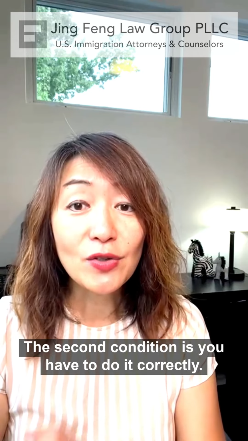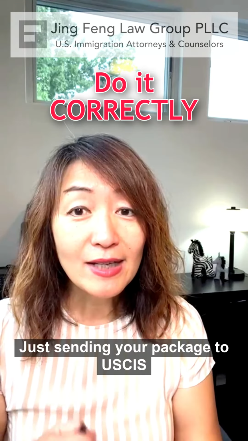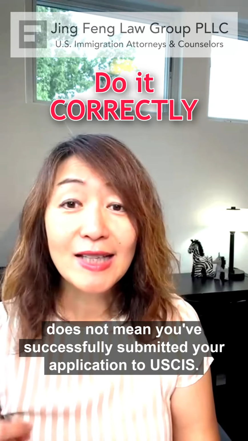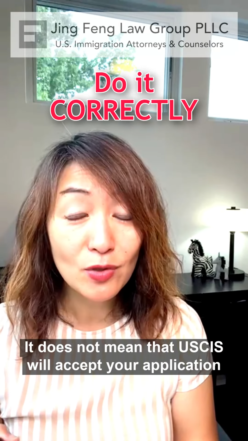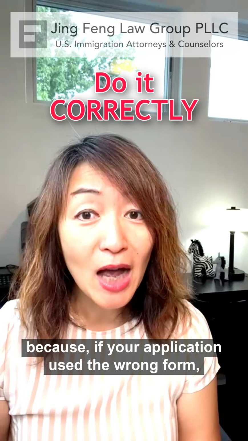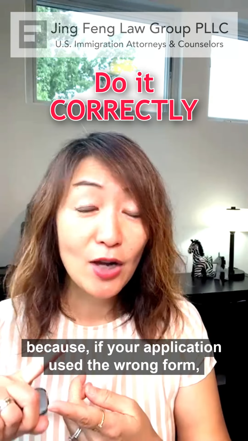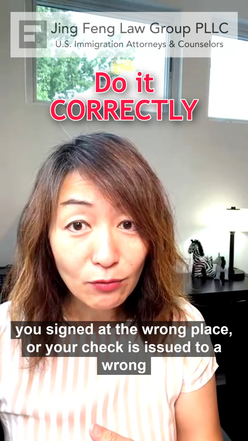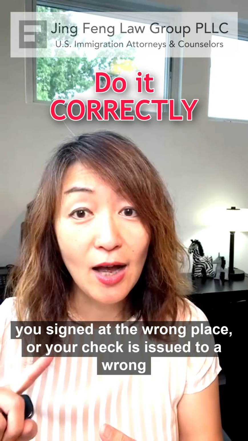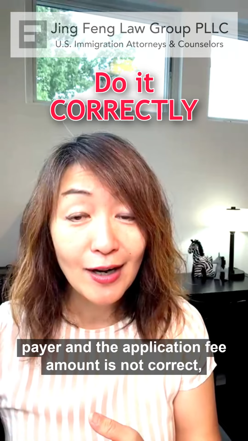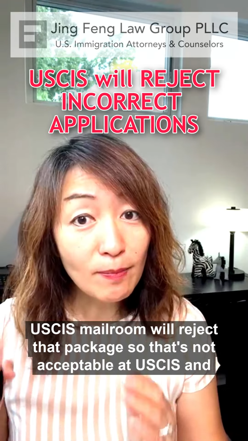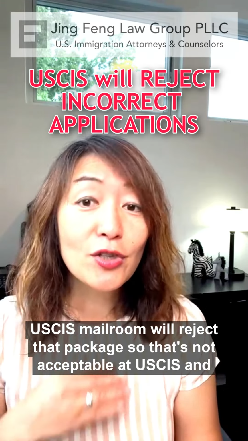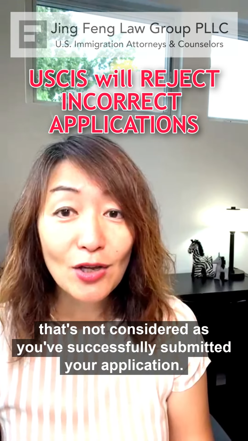Second condition is you have to do it correctly. Why? Just sending your package to USCIS does not mean you successfully submit your application. Does not mean that USCIS will accept your application, because if your application uses the wrong form, you sign at the wrong place, or your check is issued to a wrong payee, and/or the application fee amount is not correct, USCIS mailroom will reject that package. So that's not acceptable by USCIS, and that's not considered you successfully submit your application.